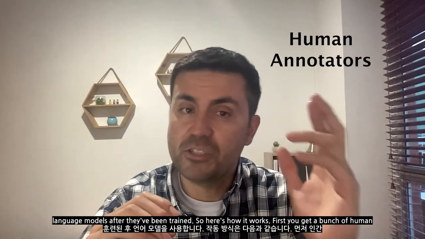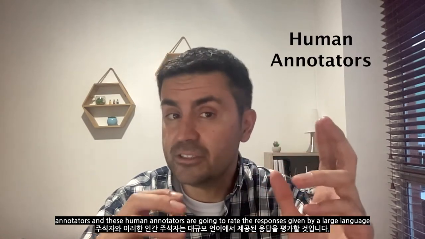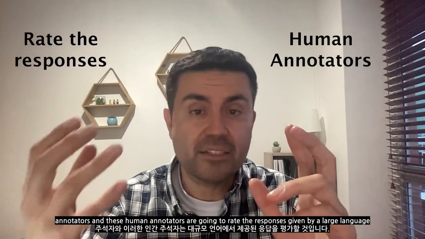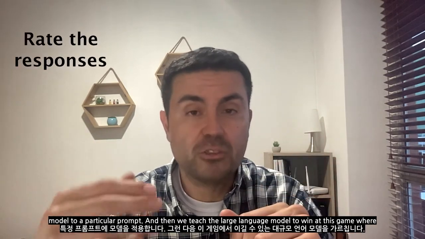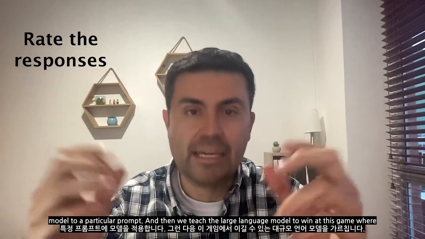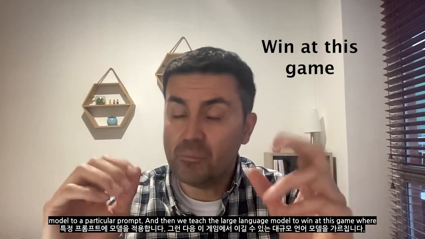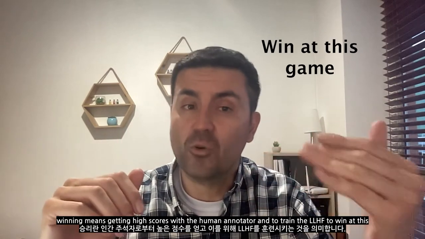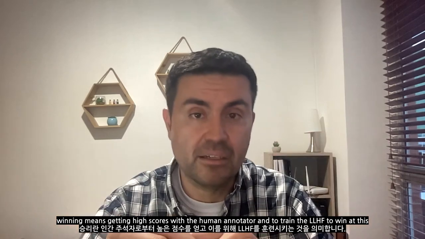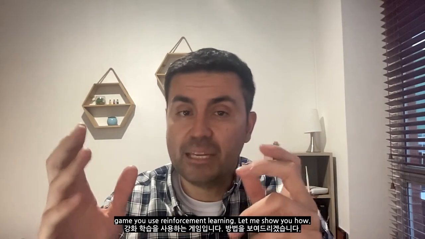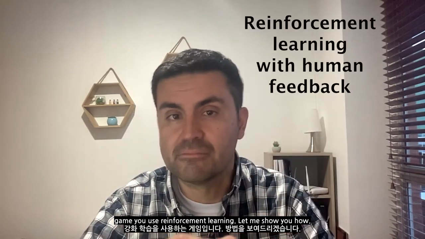First, you get a bunch of human annotators, and these human annotators are going to rate the responses given by a large language model to a particular prompt. And then we teach the large language model to win at this game, where winning means getting high scores with the human annotator. And to train the LLM to win at this game, you use reinforcement learning. Let me show you how.